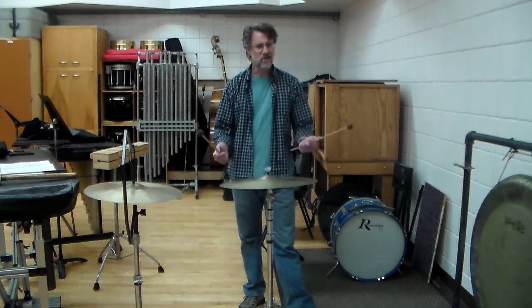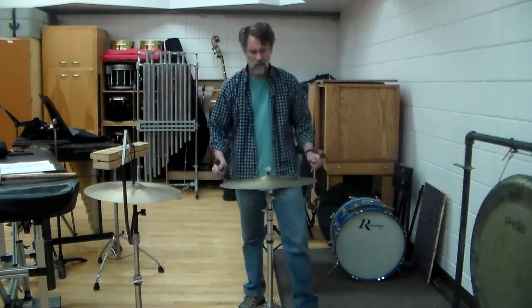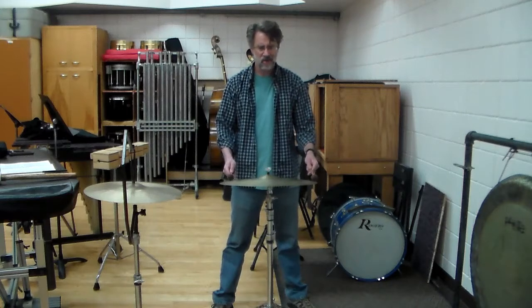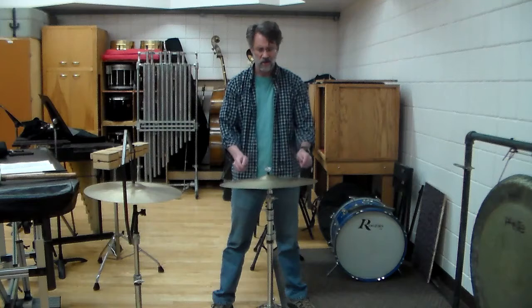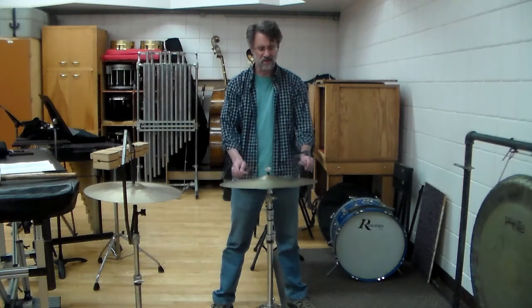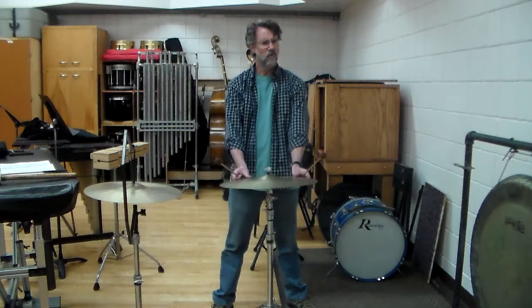The roll we do on this is a single stroke roll, no double stroke roll. And we want to make sure to stay away from the middle of the instrument. We want to be out towards the edge of the instrument. All right, we don't have to be right on the far edge, but we want to make sure we're not near the bell. If you're near the bell, you hear this. Versus, hopefully you can hear the difference.